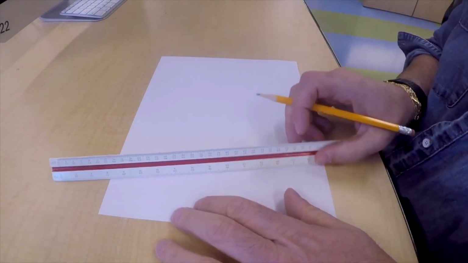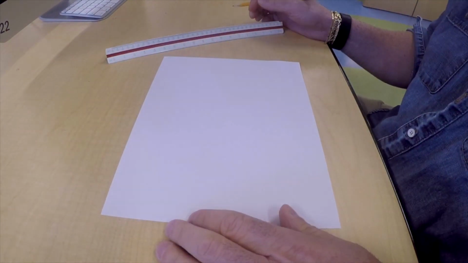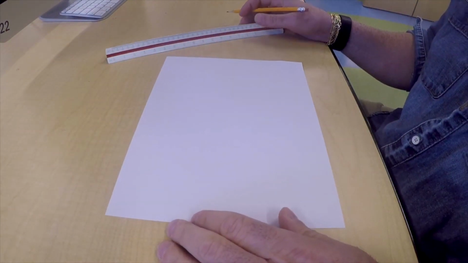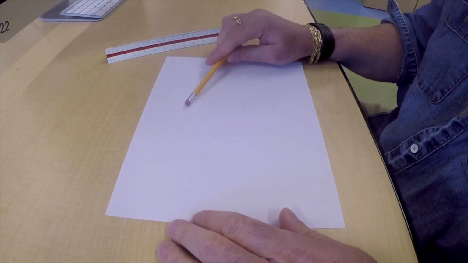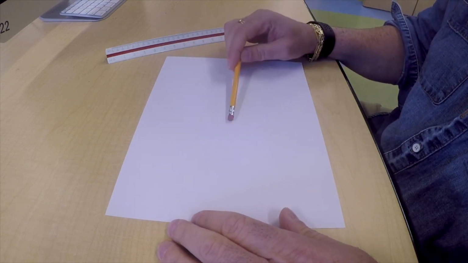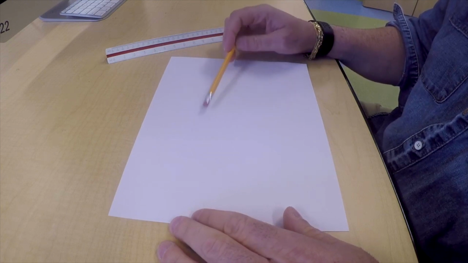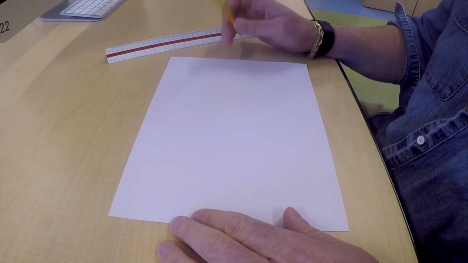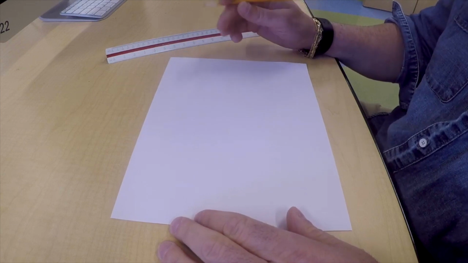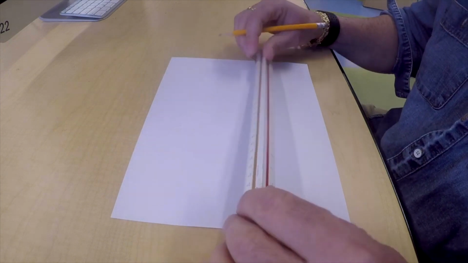Okay, for the first part of the assignment, we're going to draw 5 boxes using 1-point perspective, one above the horizon line, one on the horizon line, one below the horizon line, and 2 boxes overlapping each other. Alright, so what we need to do this, we need a piece of paper, a ruler, and a pencil.